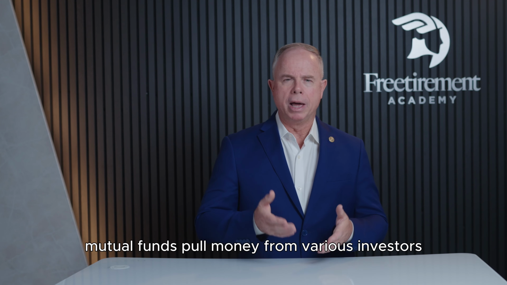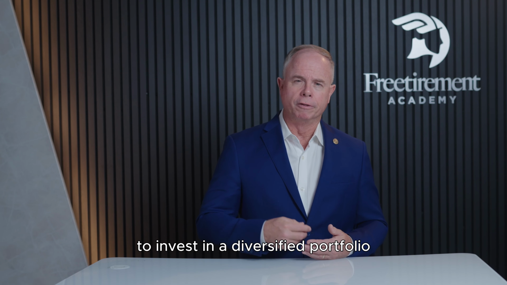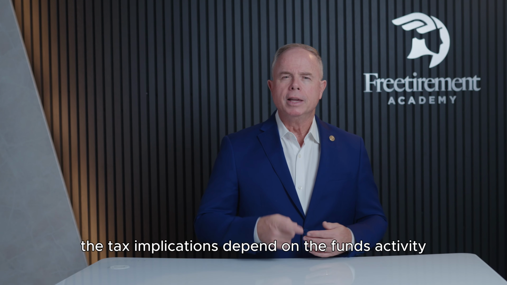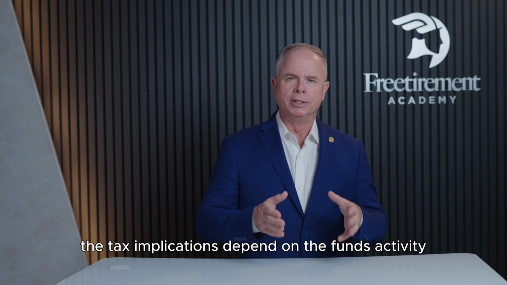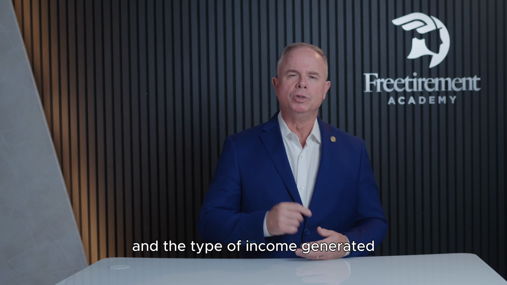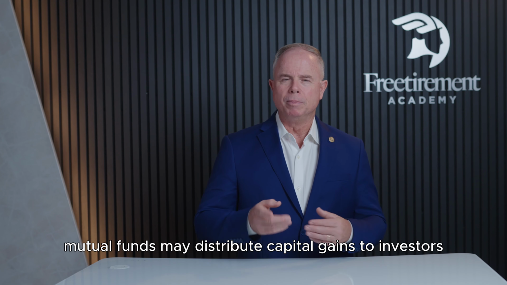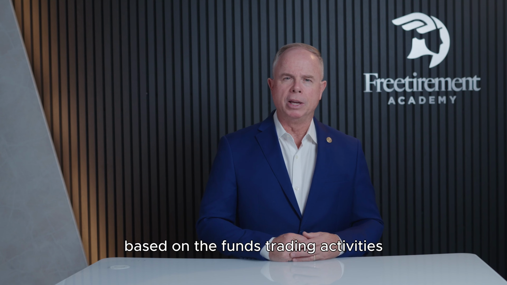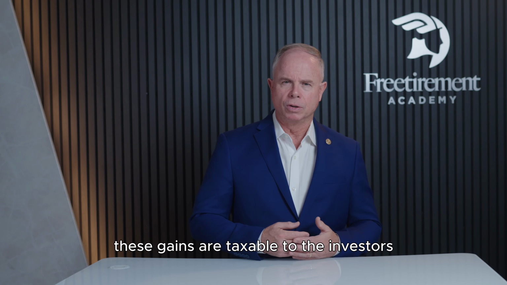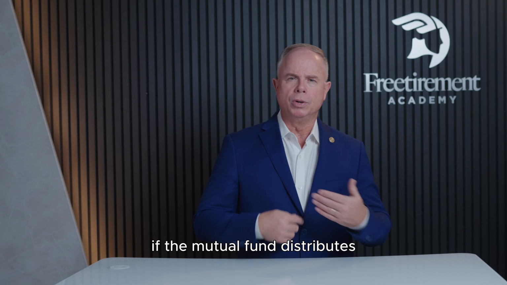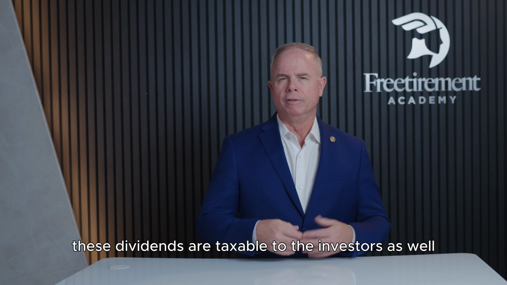Mutual funds pool money from various investors to invest in a diversified portfolio. The tax implications depend on the fund's activity and the type of income generated. Mutual funds may distribute capital gains to investors based on the fund's trading activities. These gains are taxable to the investors. If the mutual fund distributes dividends from its holdings, these dividends are taxable to the investors as well.